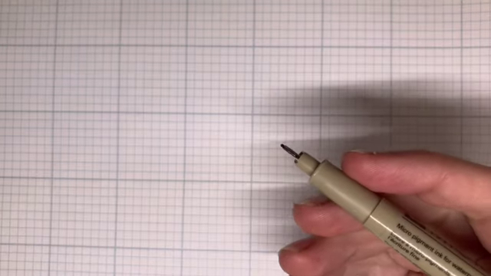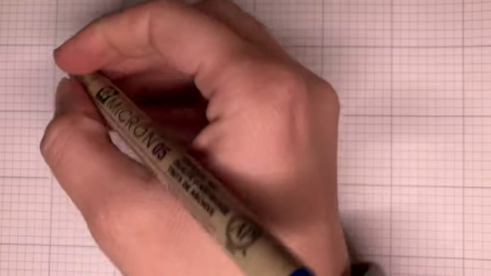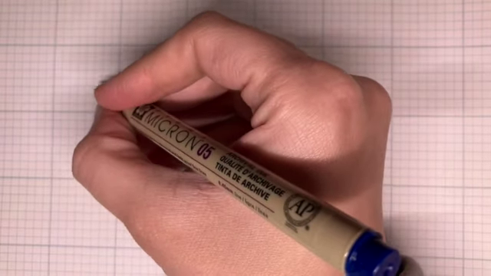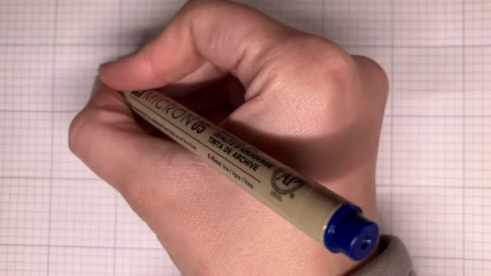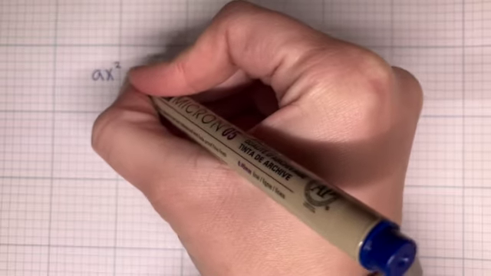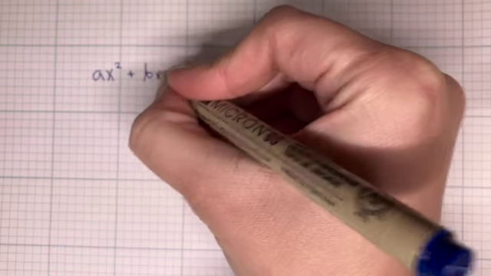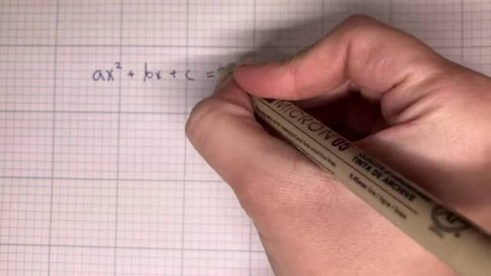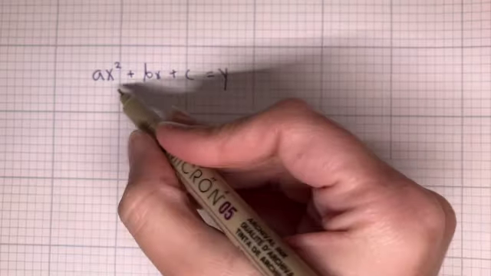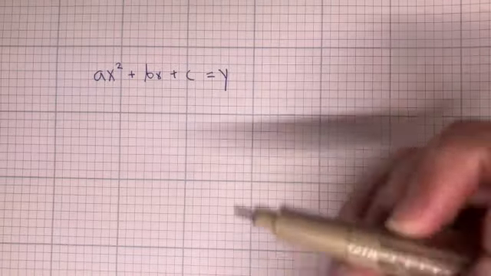Now that you hopefully have some kind of intuitive understanding of what a second derivative is, we're going to try to prove that all quadratic functions have a constant second derivative. A quadratic function, if you don't remember, is any function of the form ax squared plus bx plus c equals some y, where a, b, and c could be any numbers.